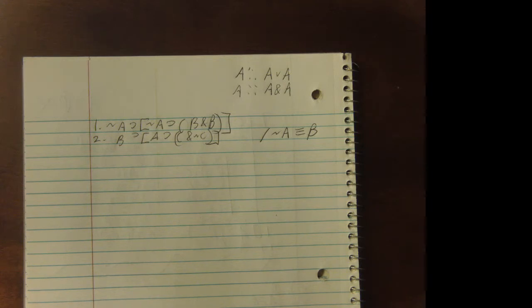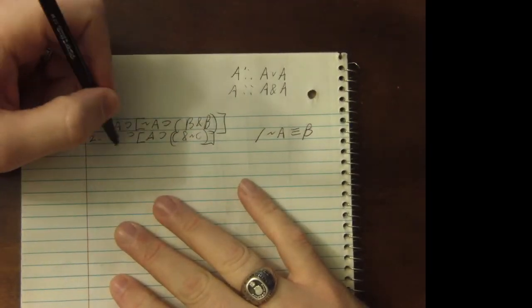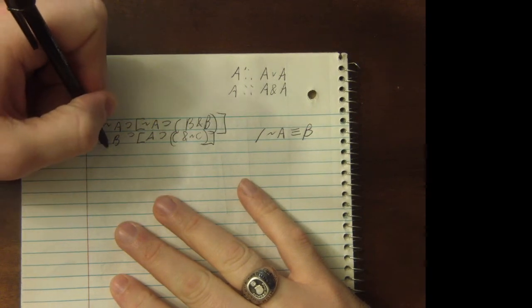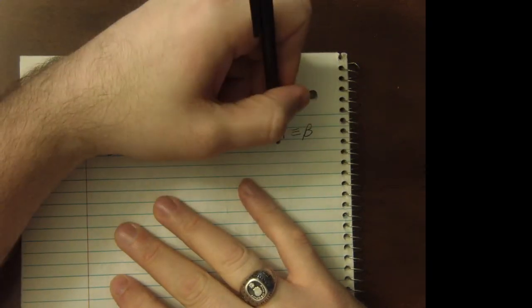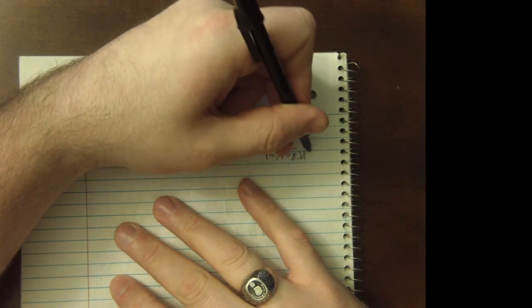As I mentioned, what I like to do with a triple bar is to just do 2 conditional proofs, as I mentioned in the last video. Show that not A leads to B, and show that B leads to not A. And if you do that, it makes things pretty easy. So, as a side note, remember this is equivalent to not A hooks B and B hooks not A.